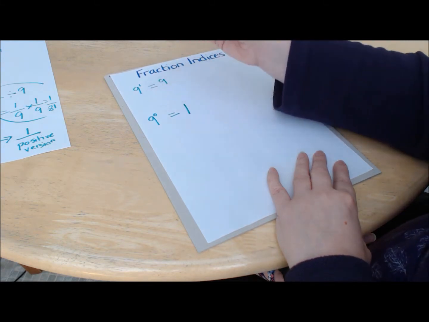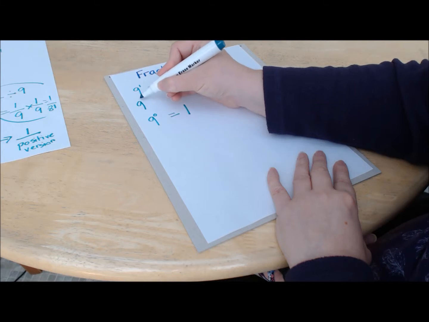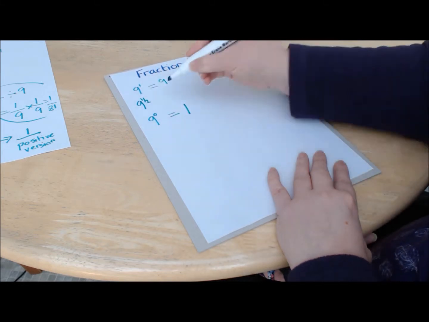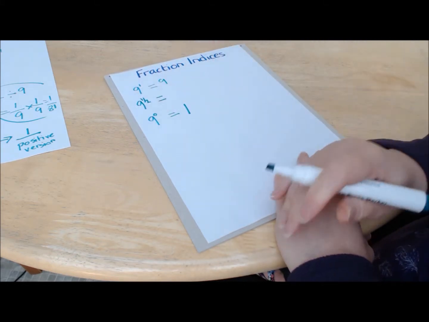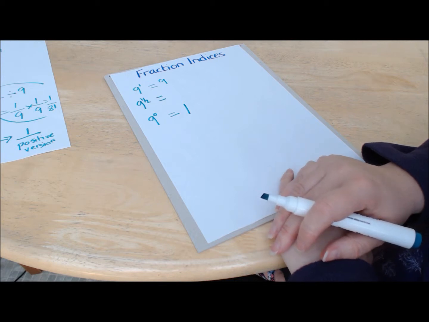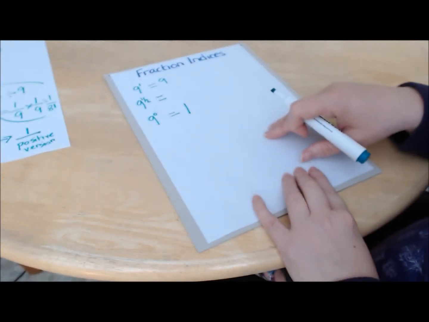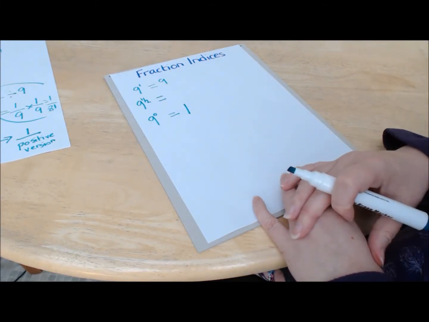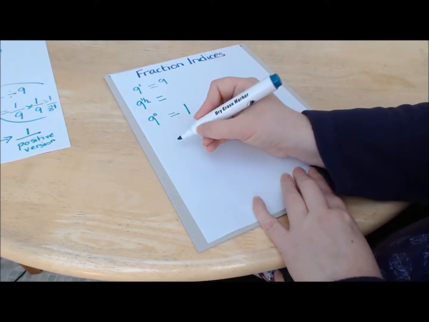We're going to demonstrate this on 9 to the power of a half to start with, and figure out what that is. To explain it, we'll use some of the basic rules we use with indices.